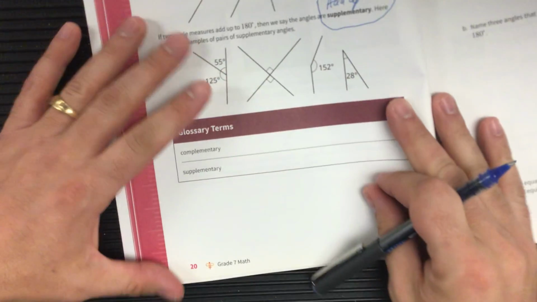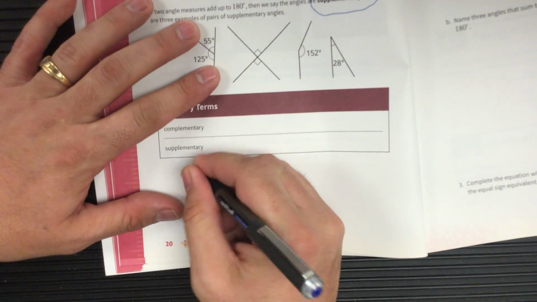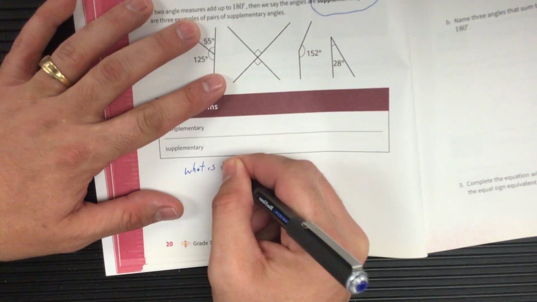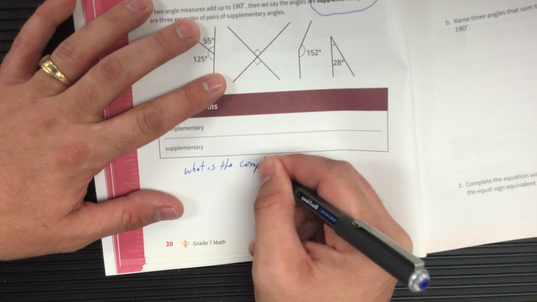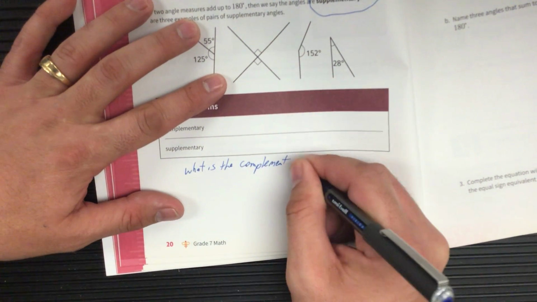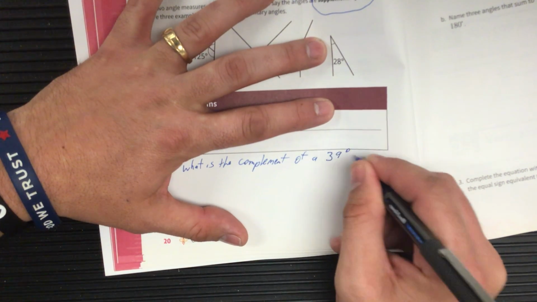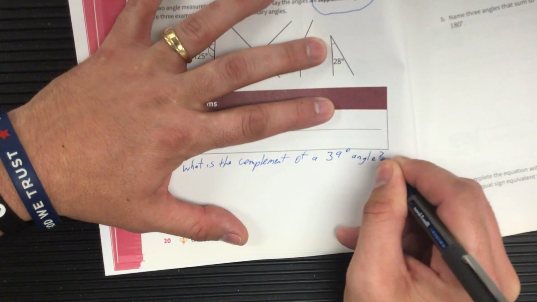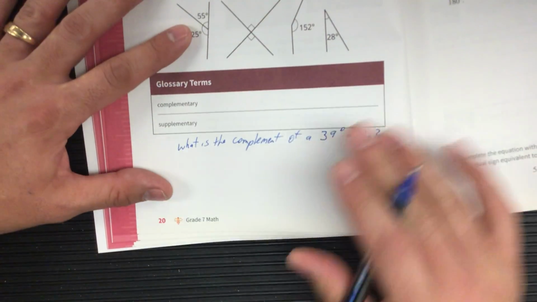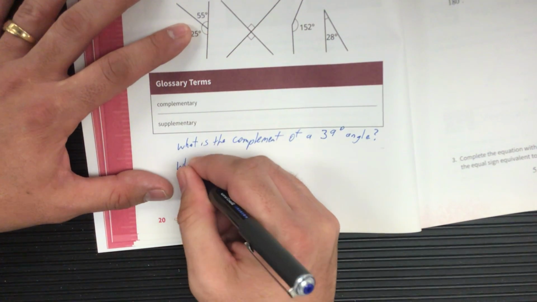Here's the type of question you're going to get. I want you to answer it, not out loud, please. What is the complement of a 39-degree angle? Remember what complement means. Second one.